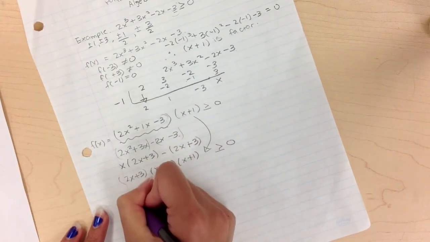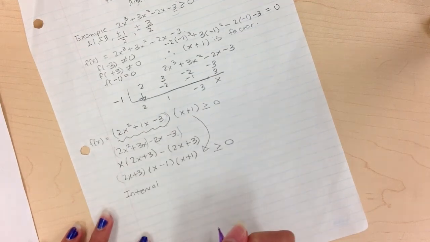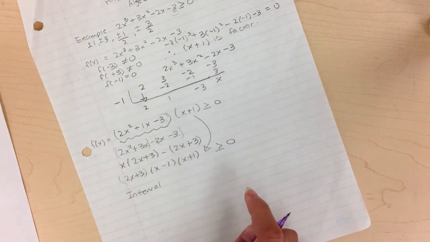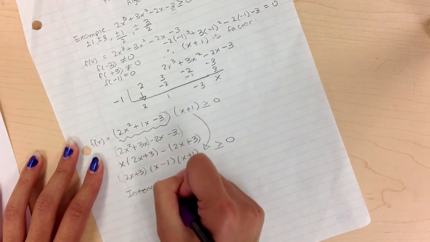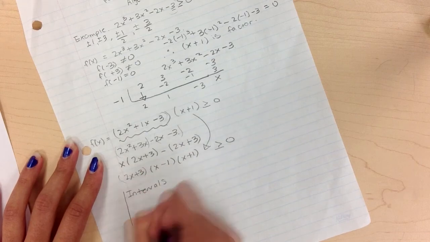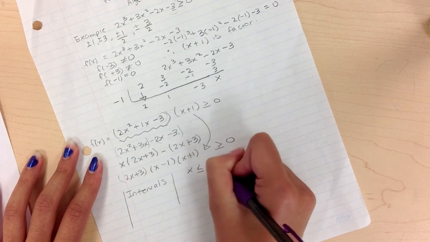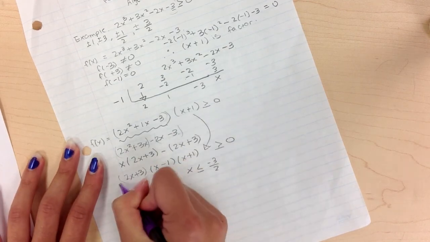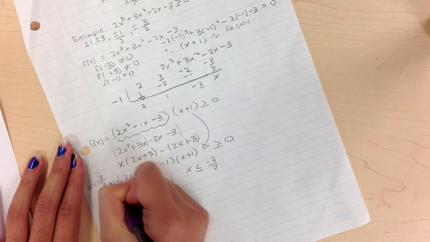Now we use the interval chart to find out when f of x is greater than or equal to 0. So we write our intervals here. x is less than or equal to -3/2, because this factor has a root of x equals -3/2.